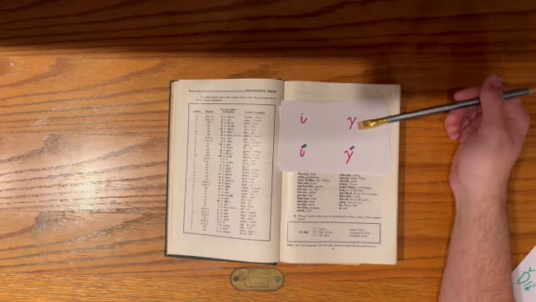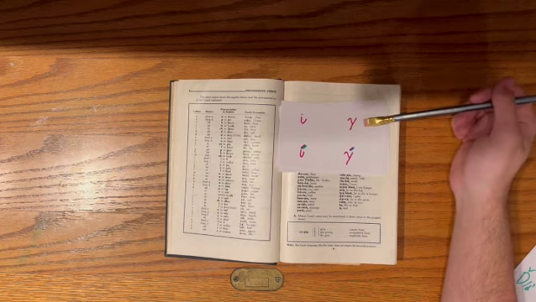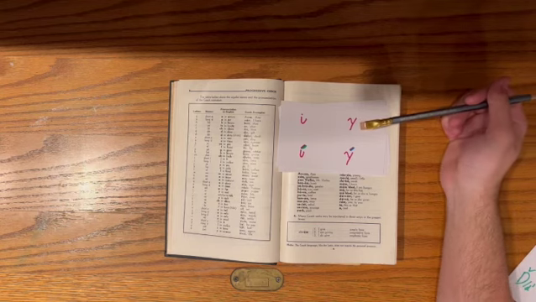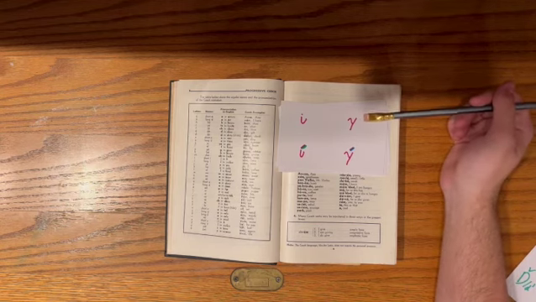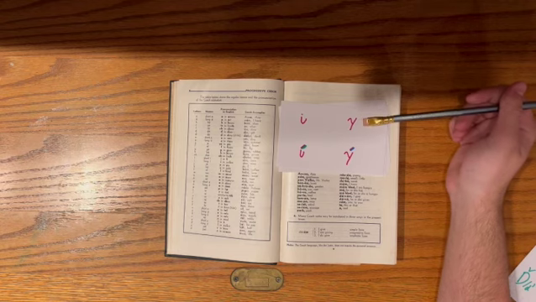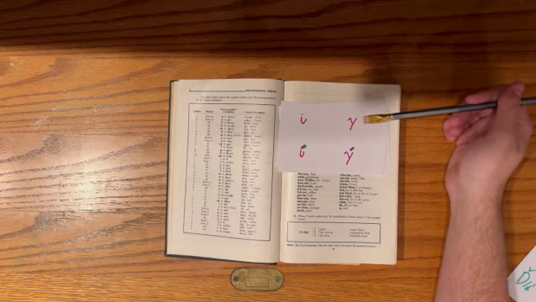These letters without accents make the same sound, I and Y, which is similar to the I in English, like "it" or "bit" or "with," but it's a little bit more back in the throat compared to the English version.